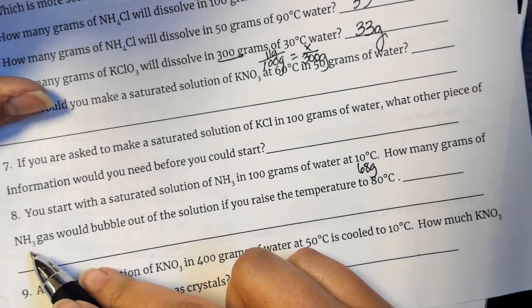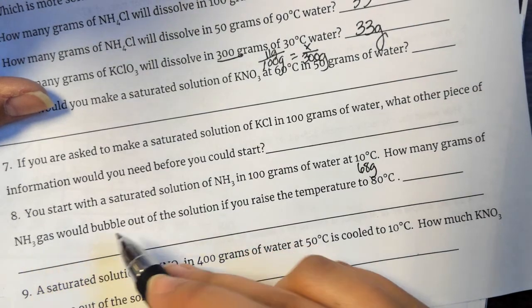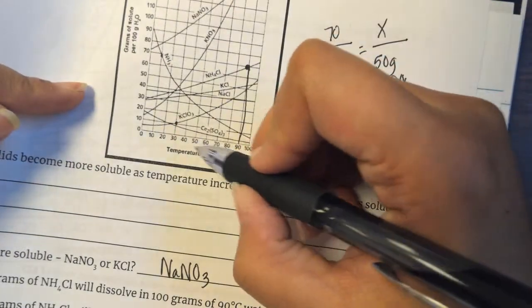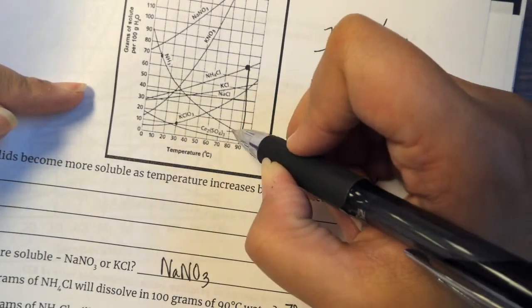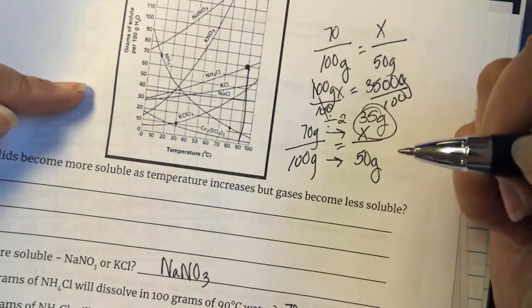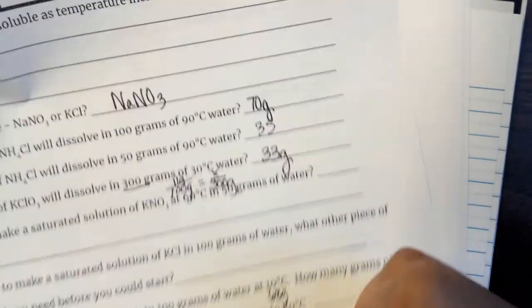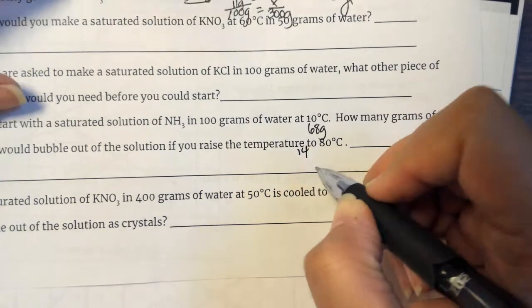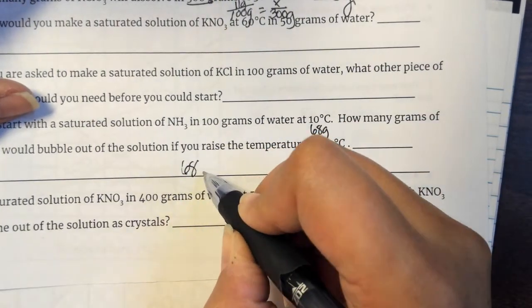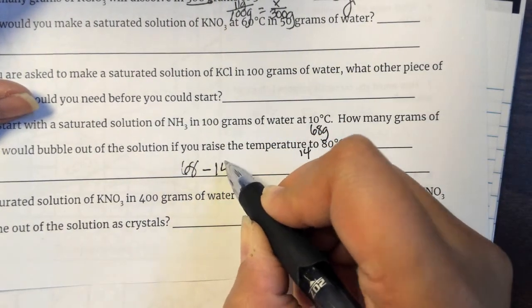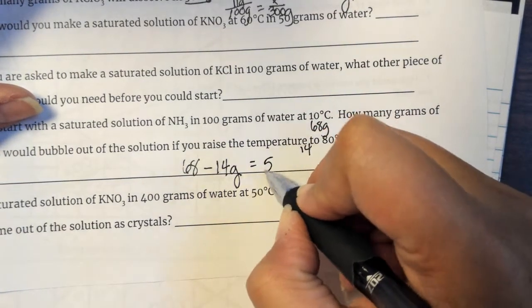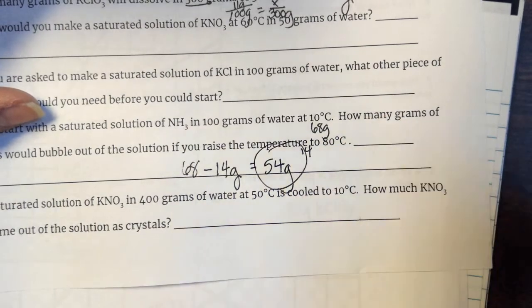How many grams of NH3 gas would bubble out of the solution if you raise the temperature to 80 degrees Celsius? Well, 80 degrees Celsius is going to fall right here at about 14. Okay, remember these numbers are estimations. So depending on how much has bubbled out, we just take 68 and subtract 14 grams. Okay, and when we do that, we get 54 grams have bubbled out.